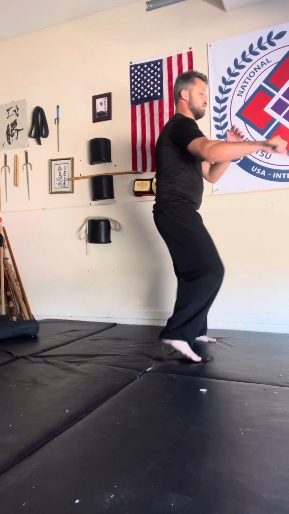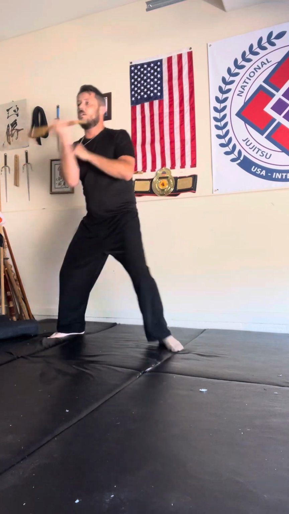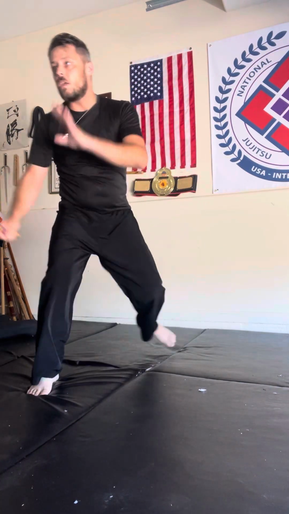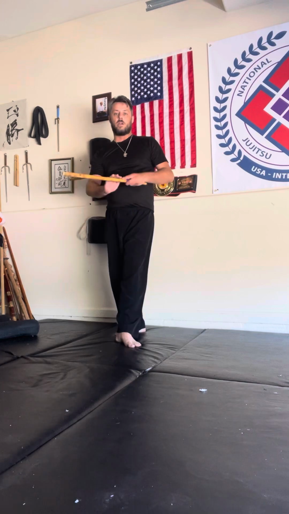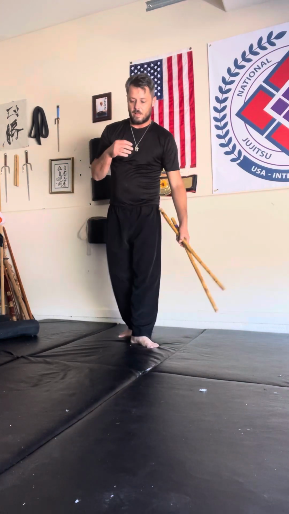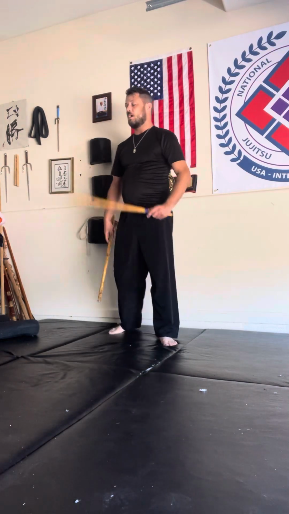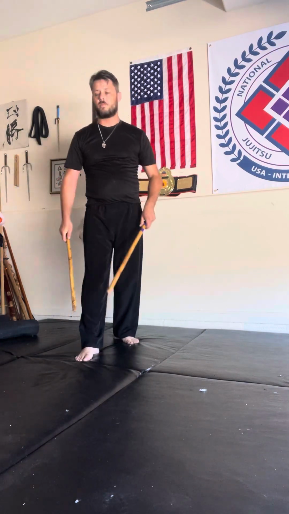So 1, 2. Then you move into 3 flow. And you just keep on going until you feel as though you're comfortable in that realm. Okay? Now, we have a few more concepts to deal with in level 1. Single stick. I'm going to wait for training partner to come and work that part.